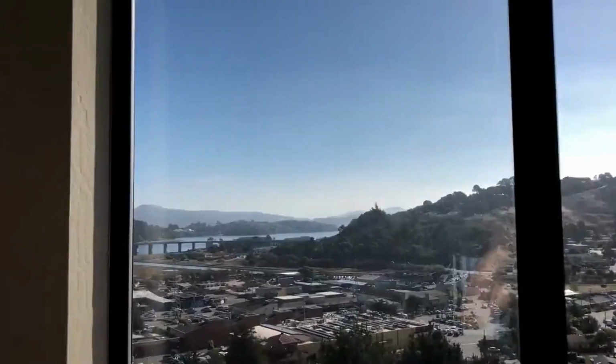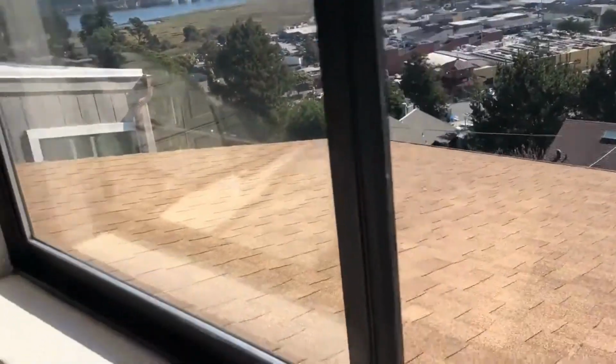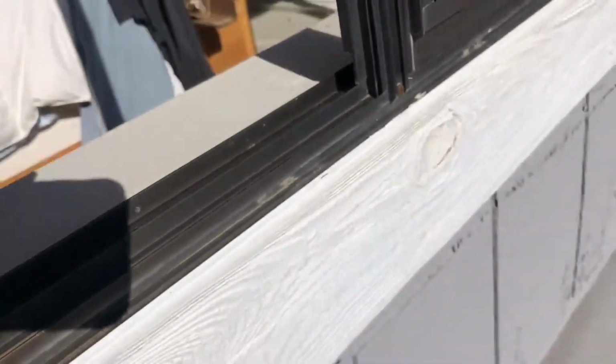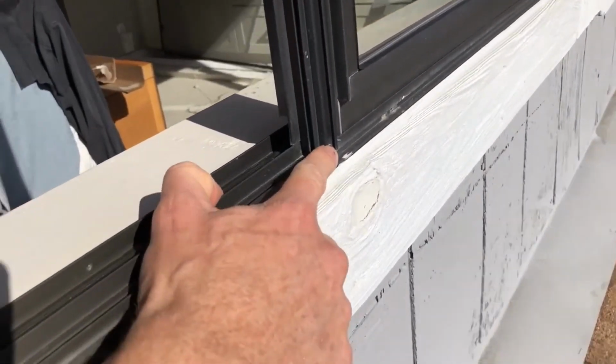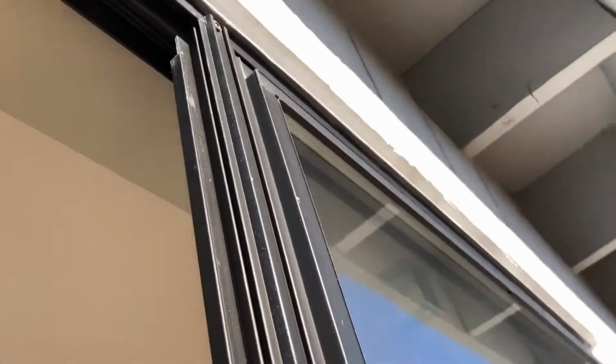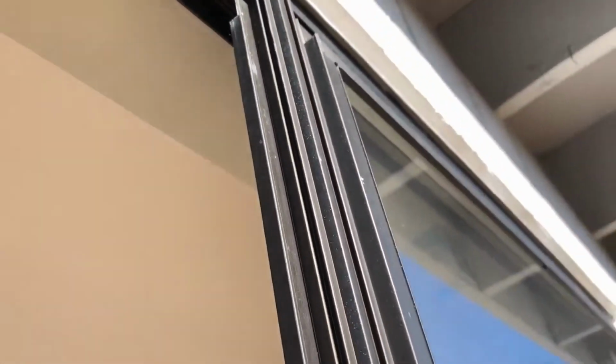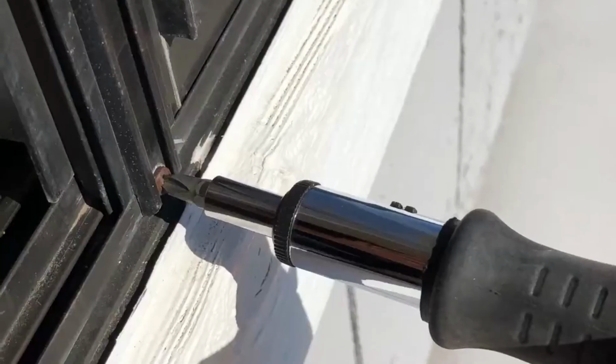Now for this portion, I've got these screws on the outside here. So if I can, right down there, and another up at the top, right up there. I just gotta remove that, and this bracket comes free.